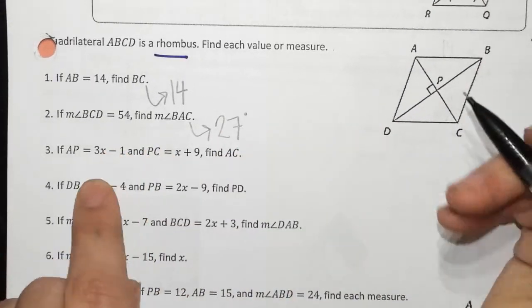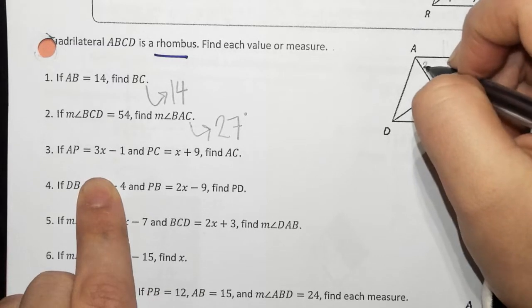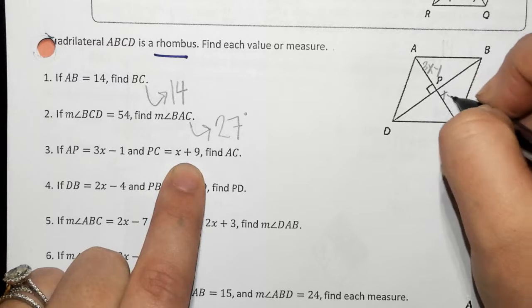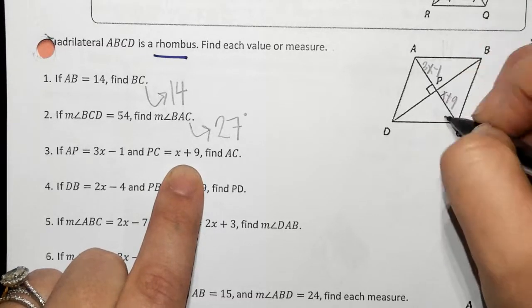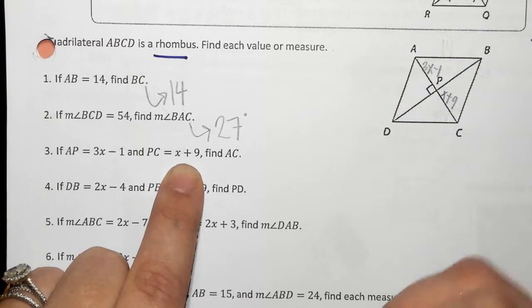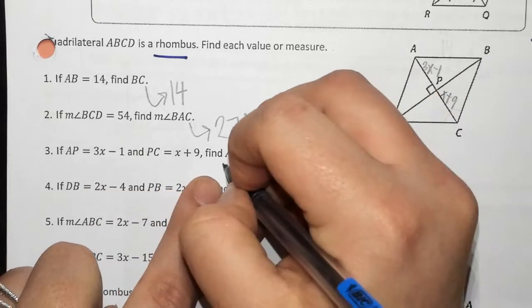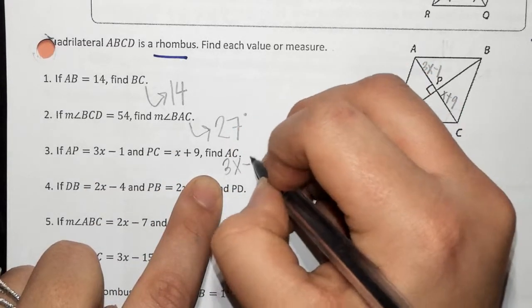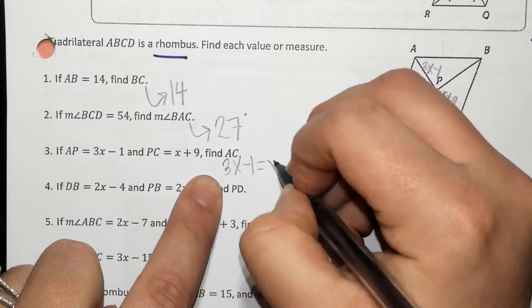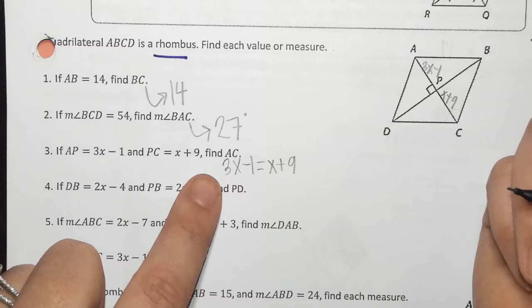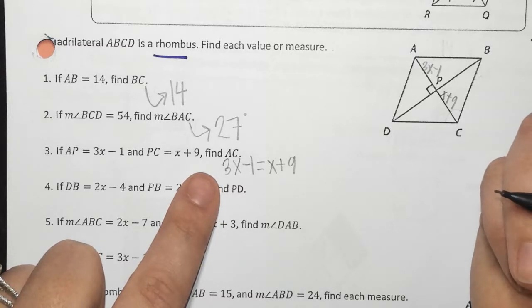Okay, 3. If AP is 3x minus 1, and PC is x plus 9, what do I know about both of these pieces? They're the same. So what do I do for these two? Set them equal. 3x minus 1 equals x plus 9. Y'all with me?